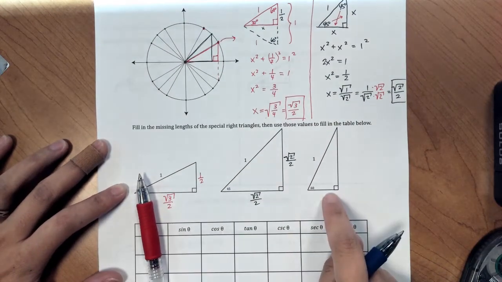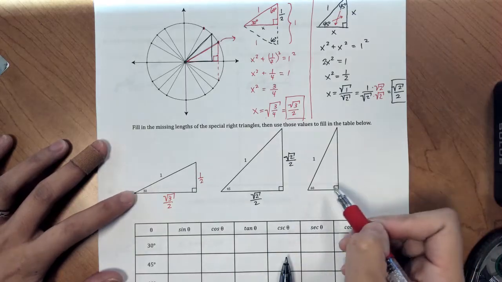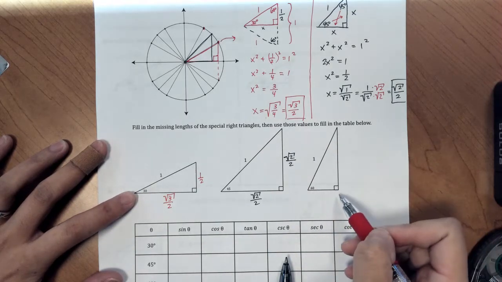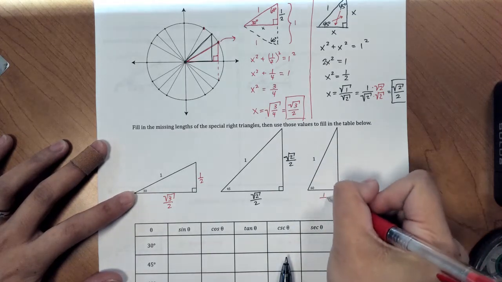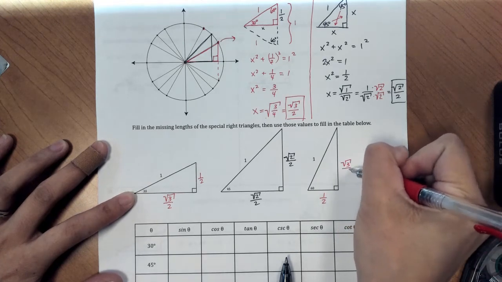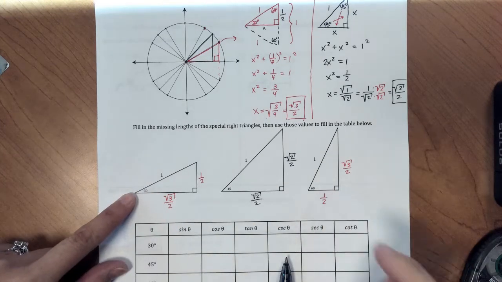If you take a moment and notice that a 30, 60, 90 triangle is the same as a 60, 30, 90 triangle, then we know that this is 1/2 and this is root 3 over 2. It's the same triangle, just flipped.